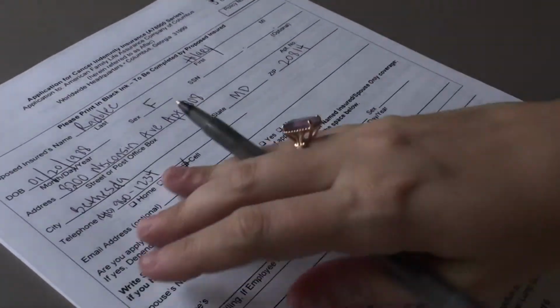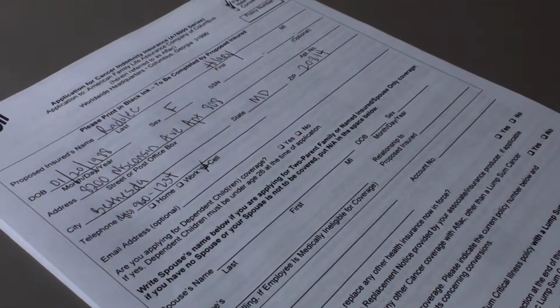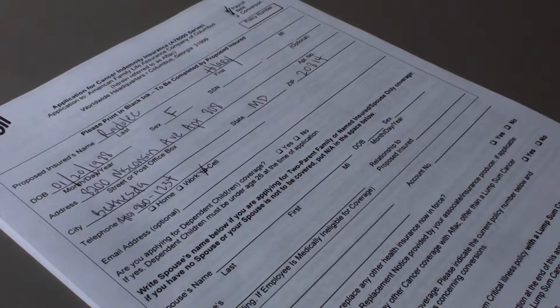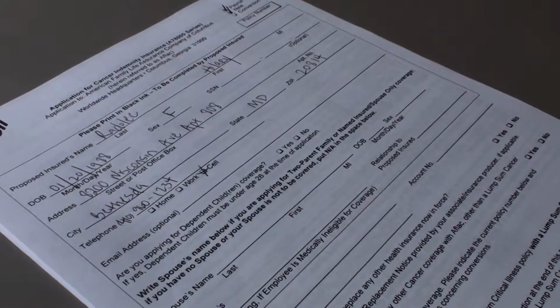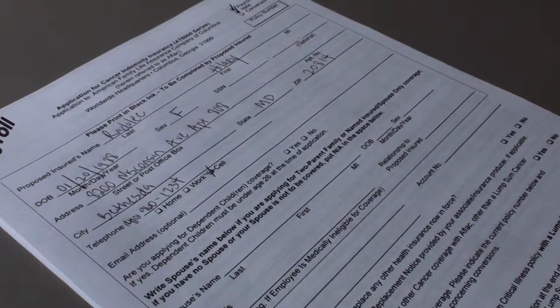Okay. And then an email address. If they'd like documentation to be sent via email, then include the email there. If you're going to have everything mailed out, it's fine to just leave that blank. I'm going to go ahead and leave it blank here.